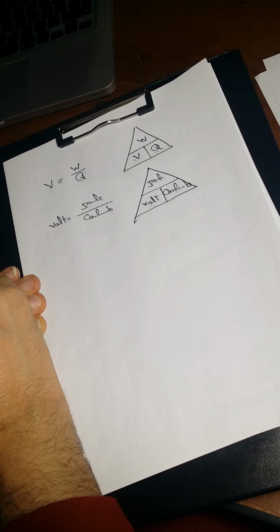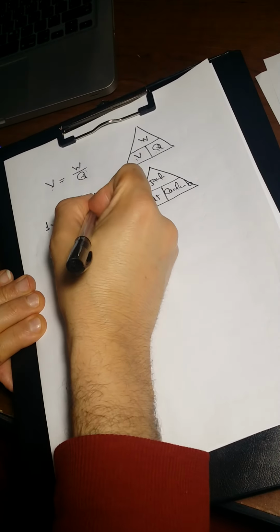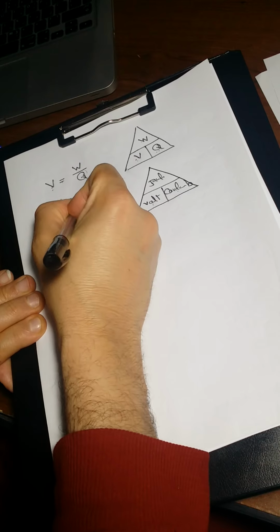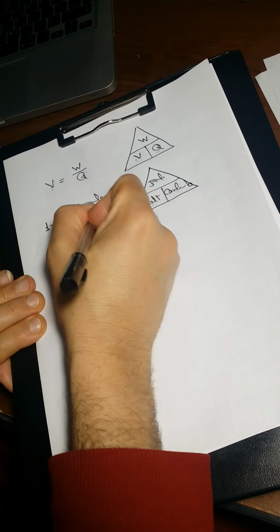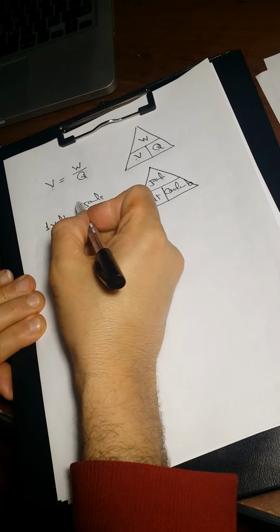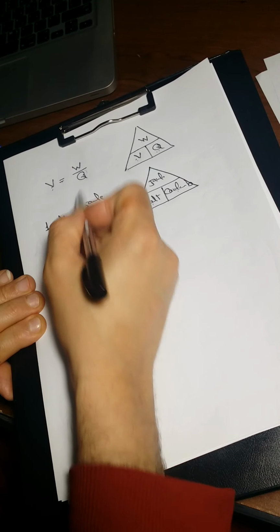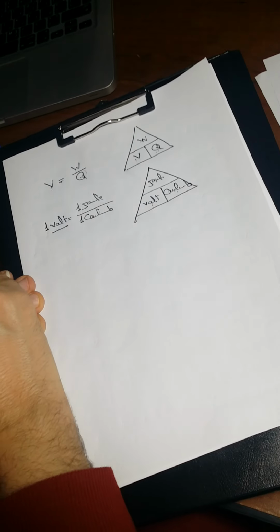When can we say that the potential difference is 1 volt? When the work, 1 joule, and the quantity of charge is 1 coulomb. Simplified together, eventually it will be 1 over 1.